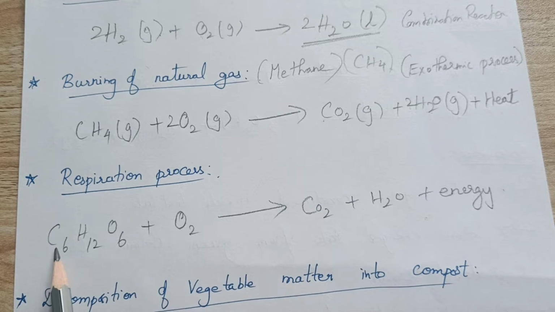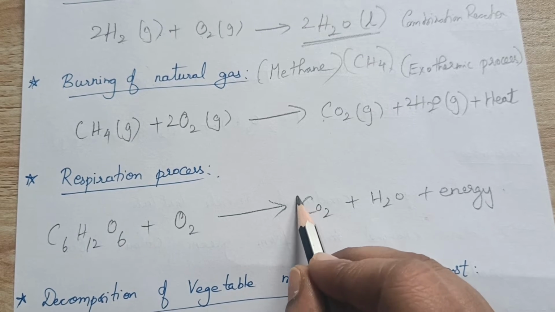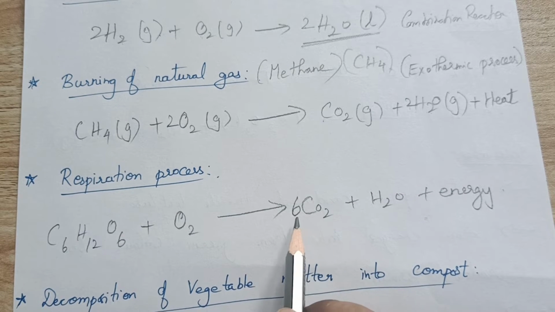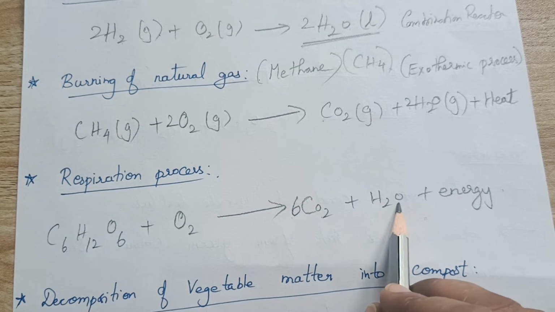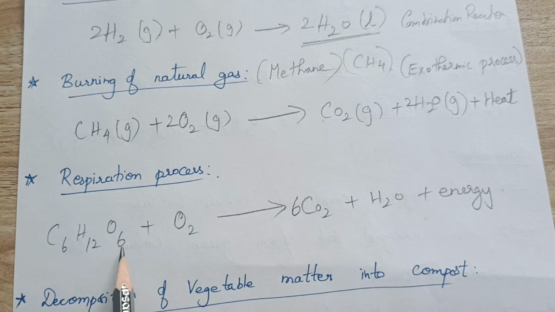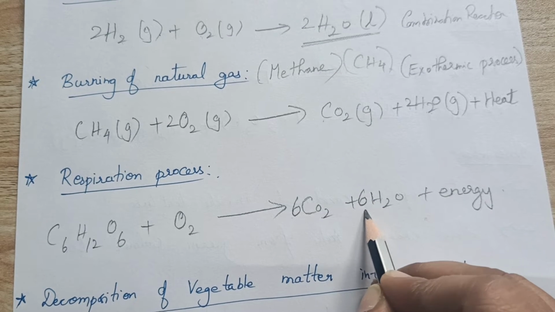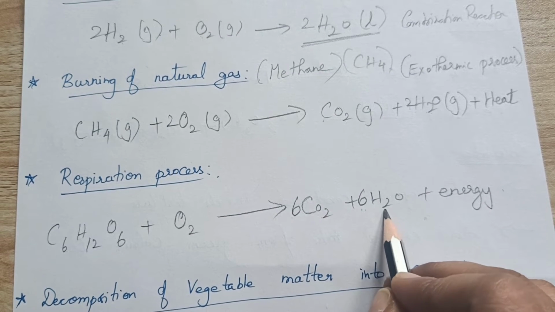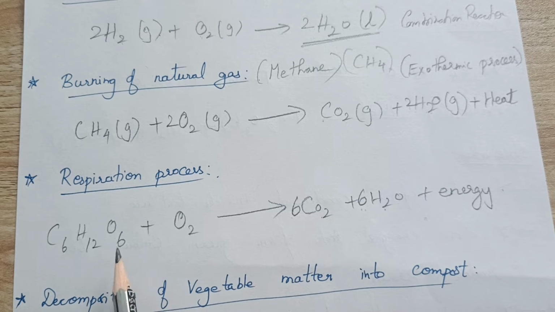Here 6 C is there, so we will make it 6 CO2. How many hydrogens are there? 12 here, so we'll make it 12 H2O... here also 12 hydrogen, so 6 H2O. How many oxygens are present?